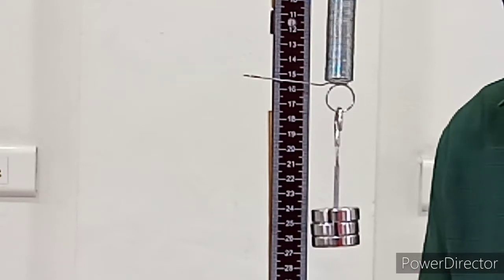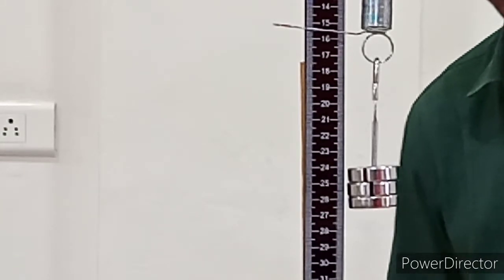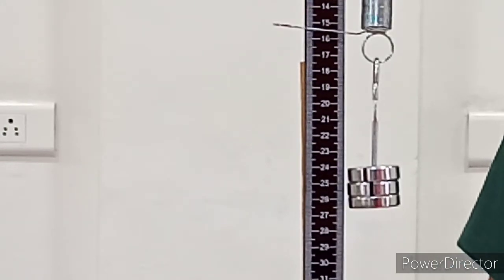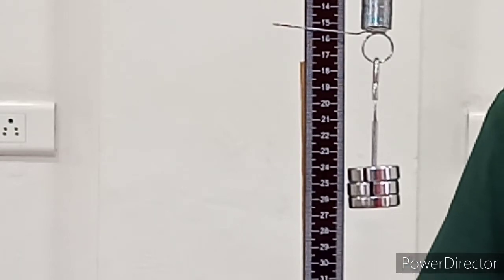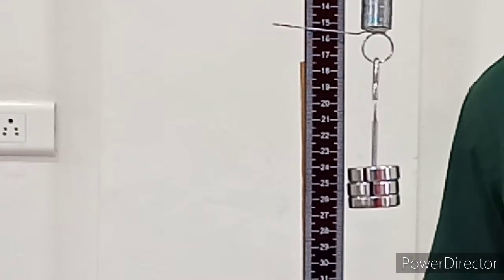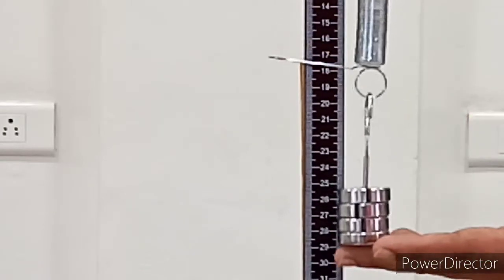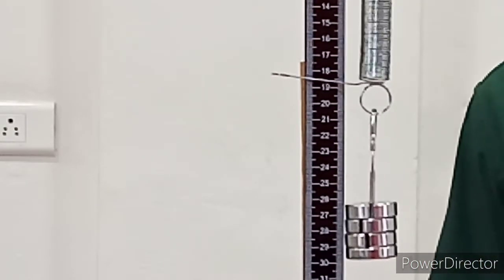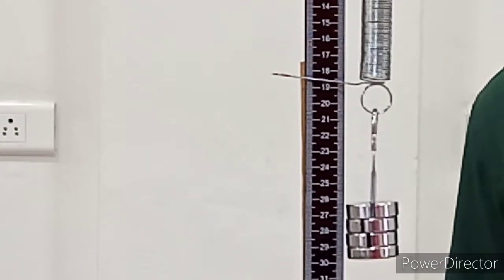Like this, now two more I am going to add. My dear students, now three readings we have taken. For the dead load, the reading of the pointer was 13.4. Next, with the 50 gram weight it was 13.9, and then with 100 gram weight it was 15.8. Now I am going to add another 50 gram weight. When I add another 50 gram weight, it is stretched further, and the new reading of the pointer is 18.9. I have noted it in that column. I will show you later.